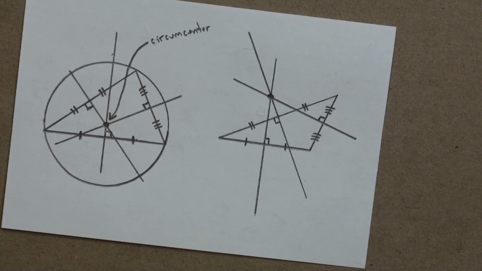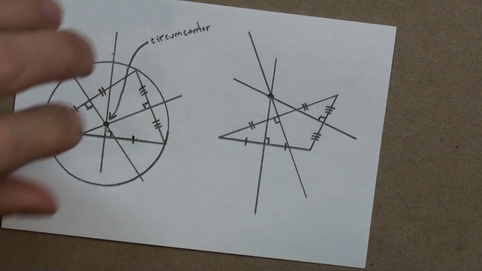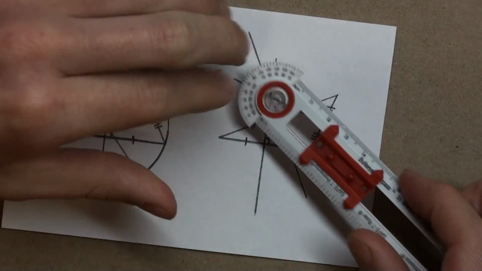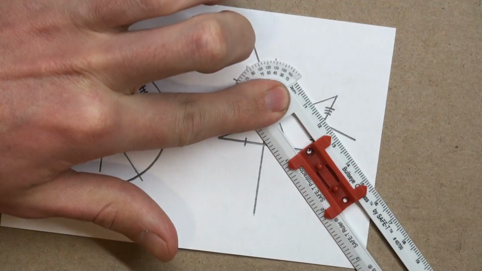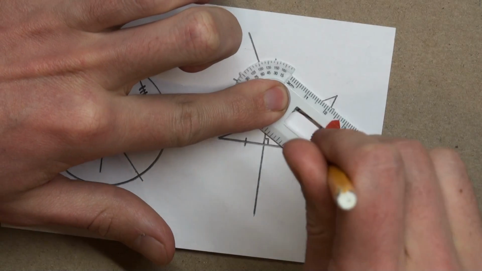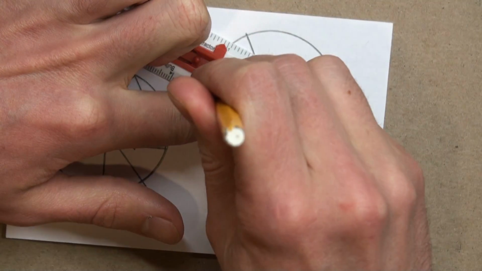Now let's draw the circle. Okay. So I put the compass on the point and I open this up so that it's on one of the vertices, and I go around.